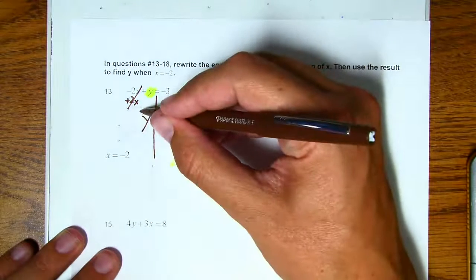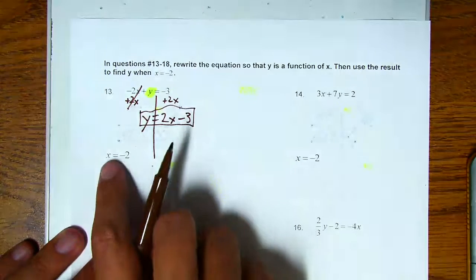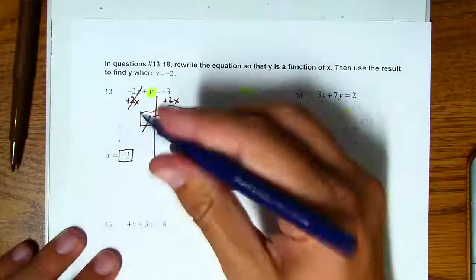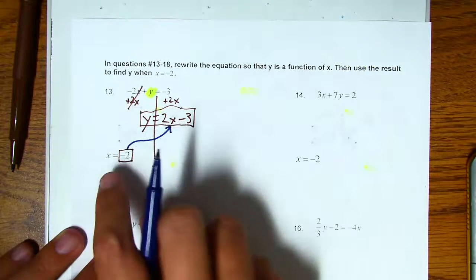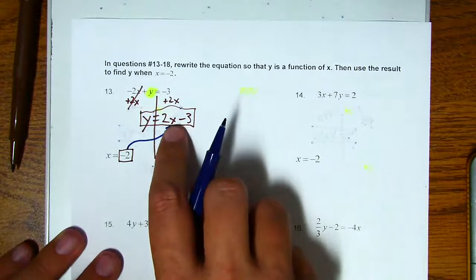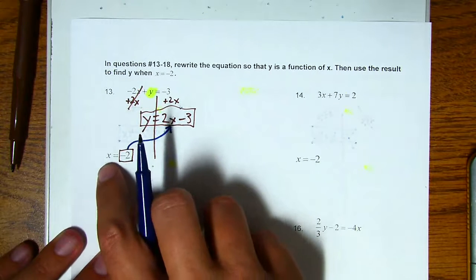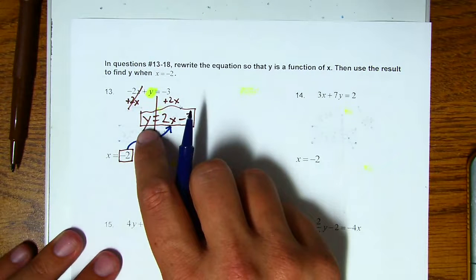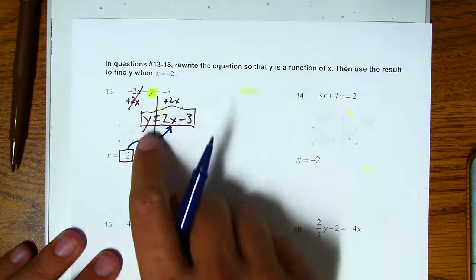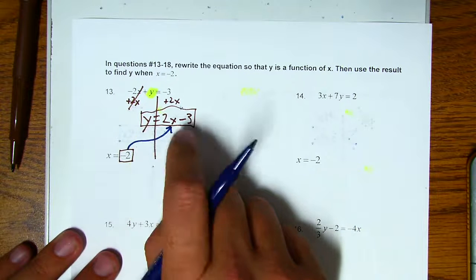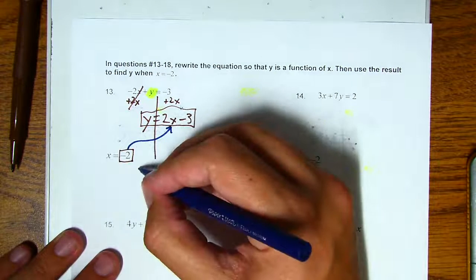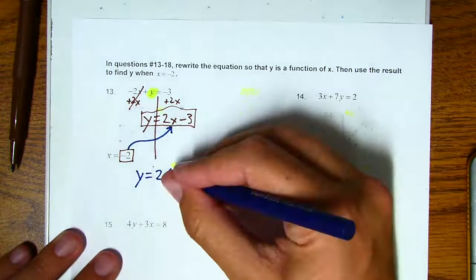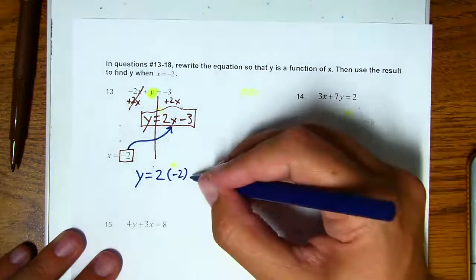Now, put a box over there. You're done with this part. But now they want you to plug in negative 2 for x. Okay, x is negative 2. So we're going to replace this x with a negative 2, right? Because we know x equals negative 2. They gave us the answer to one of the mysteries. And then once we do that, we're going to get a number answer for y. So when x is negative 2, we're going to rewrite this as y equals 2 times x, which is negative 2, in parentheses, minus 3.